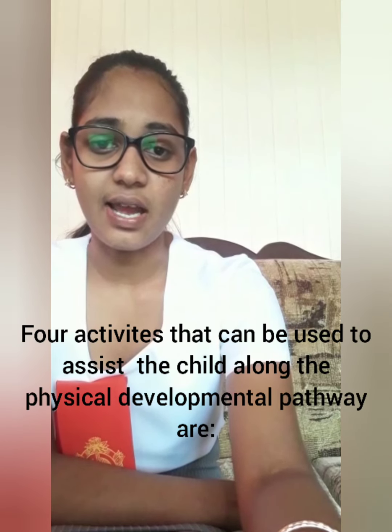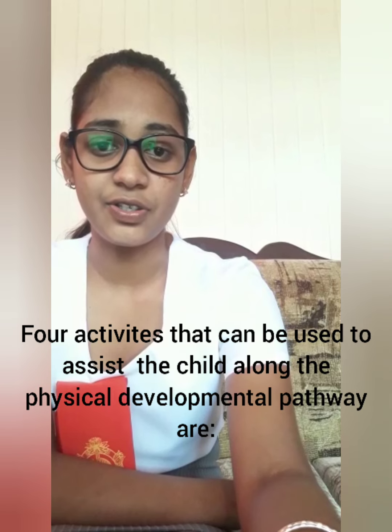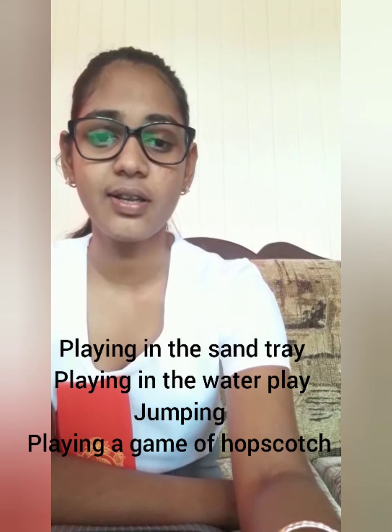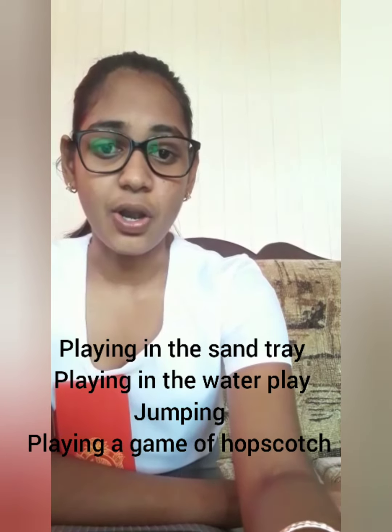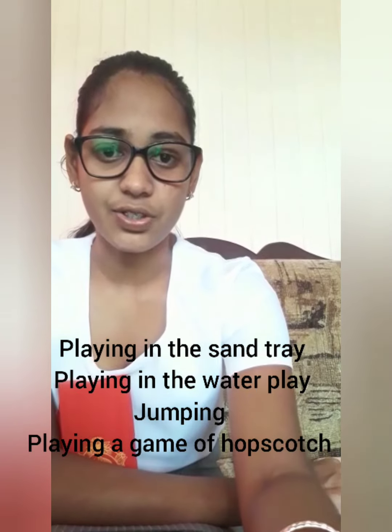Four activities that will assist teachers in developing children using the physical pathway are playing in the sand tray, playing in the water play area, jumping, and also playing the game hopscotch. Children will learn and acquire more refined gross and fine motor skills. Children will develop more physically and have better coordination, getting the arms, legs, and body to work together. Playing games is a great way for them to practice their hand-eye coordination and gross motor skills.